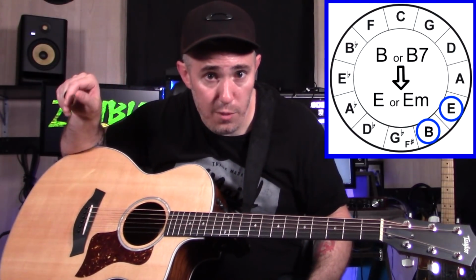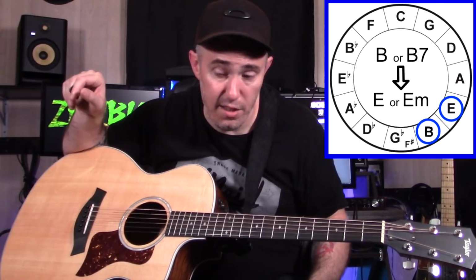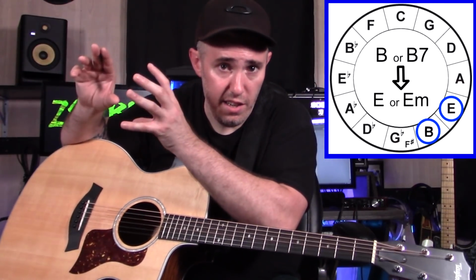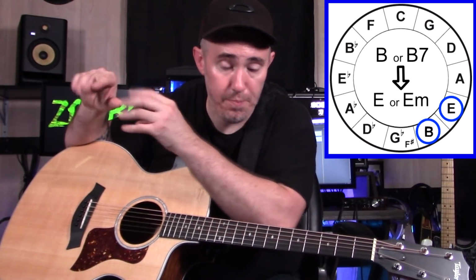So what's the dominant chord in relation to E? Look at your circle of fifths. One in the clockwise position in relation to E is the B. So I could use a B chord to help me get to E. I could use a B7 chord to help me get to E. B major or B7, either one will get me back to E, right?